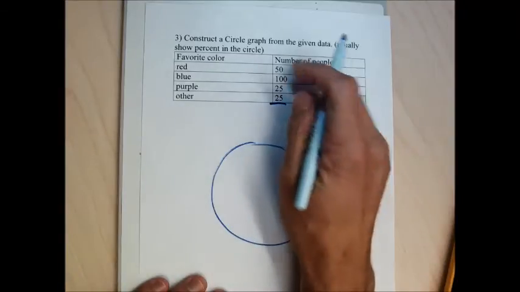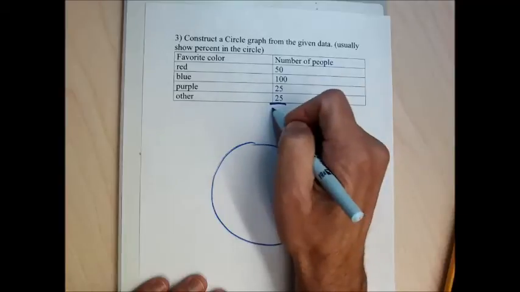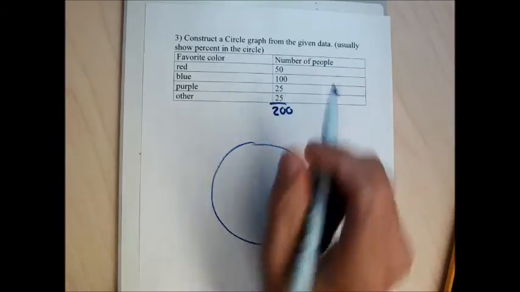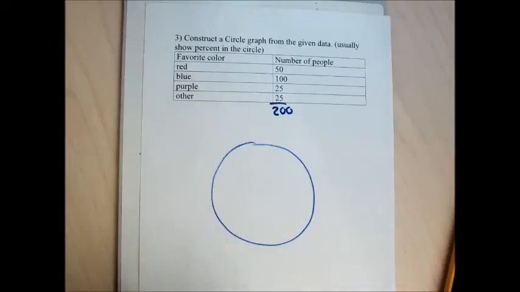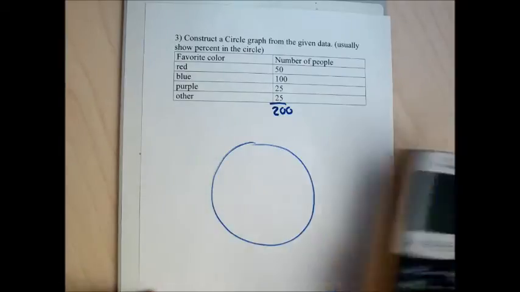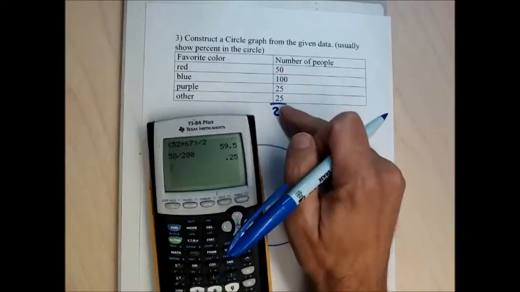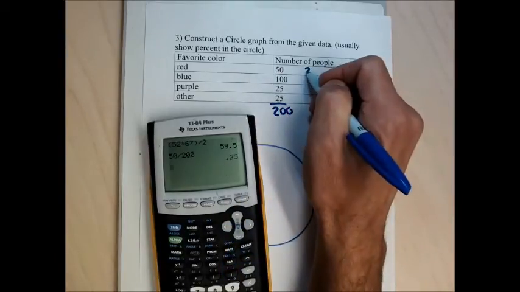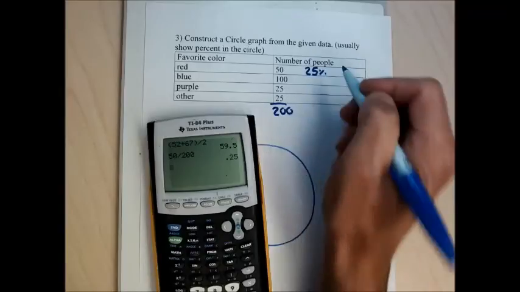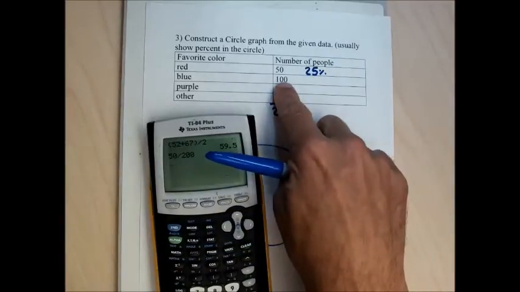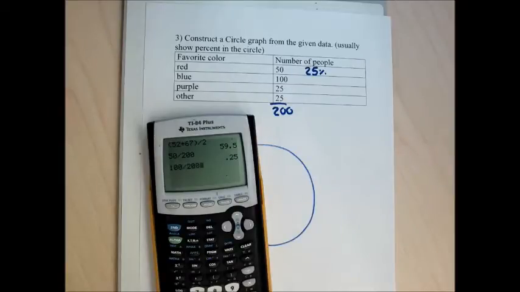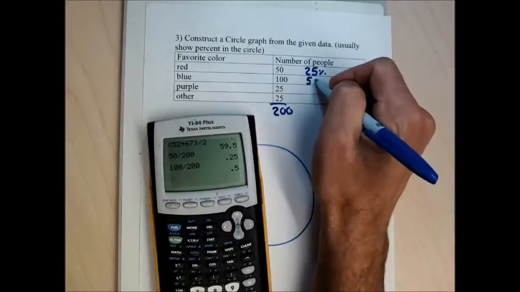If I add up the numbers 50 plus 100 plus 25 plus 25, I get 200. For each of the numbers associated with red, blue, purple, and other, I'm going to find a percent. The first number I'm going to find a percent for is how many of the 200 people said red was their favorite color. As a decimal, if I divide 50 divided by 200, I get 0.25. 25% of the people said that red's their favorite color. For blue, 100 over 200, which is 0.5, or 50%, said blue is their favorite color.